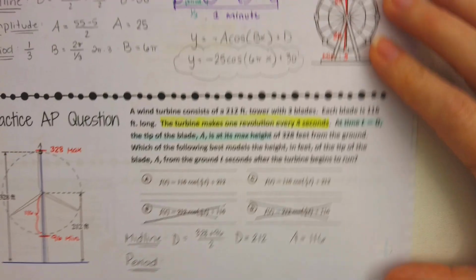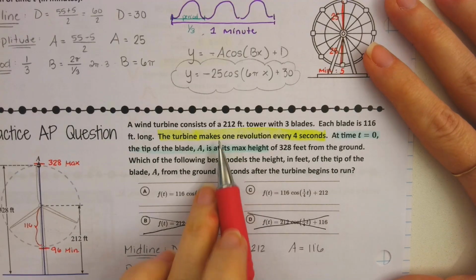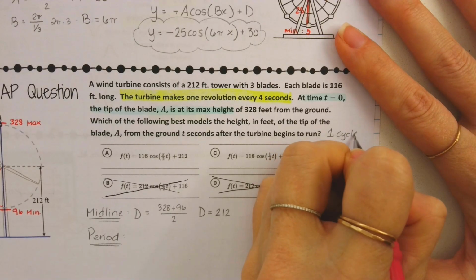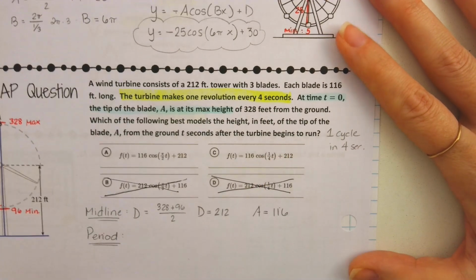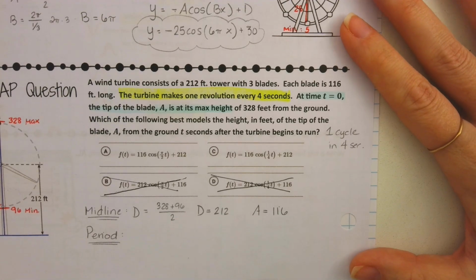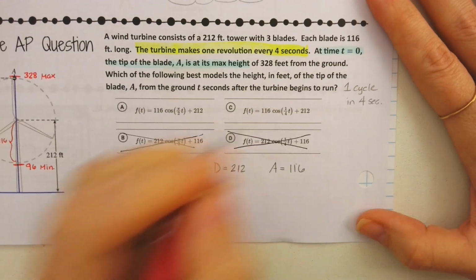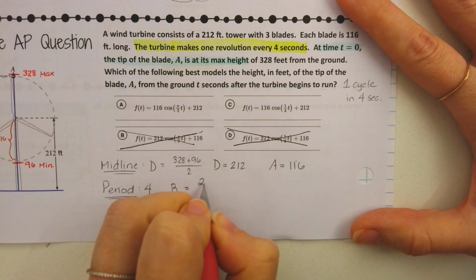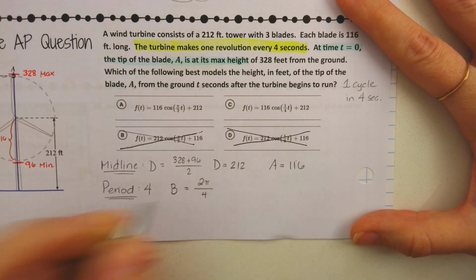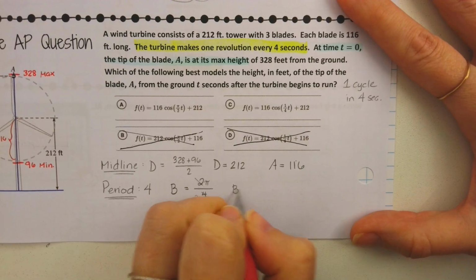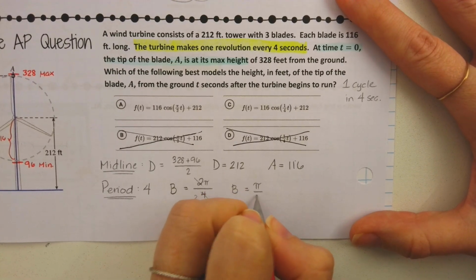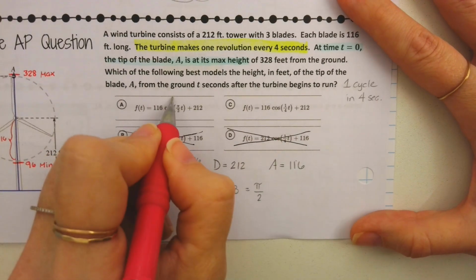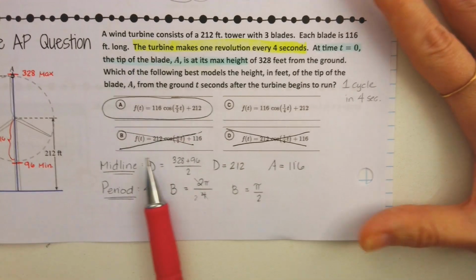The period sounded like it would be as confusing as the last one, but it's not. 1 revolution every 4 seconds means it is 1 cycle in 4 seconds, which is the period. The period is always just the x distance it takes to make 1 cycle. So our period is simply just 4. And if we know the period, then we can find B. B, remember, is 2 pi divided by our period of 4, which simplifies to B equals pi over 2. And the only leftover answer that has pi over 2 where B is going to be is answer A. All right, I hope we learned something today.